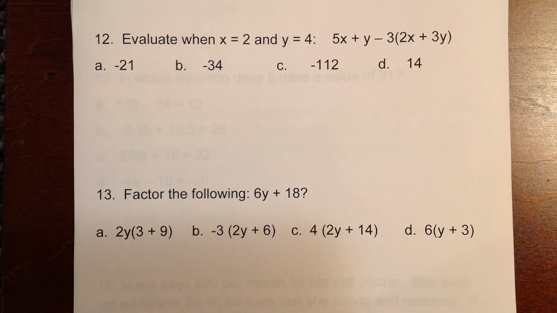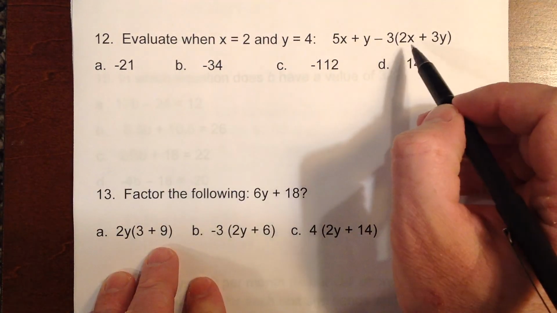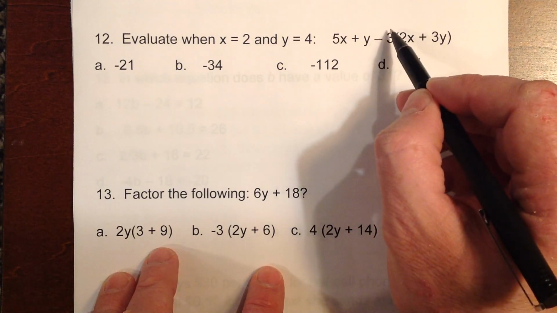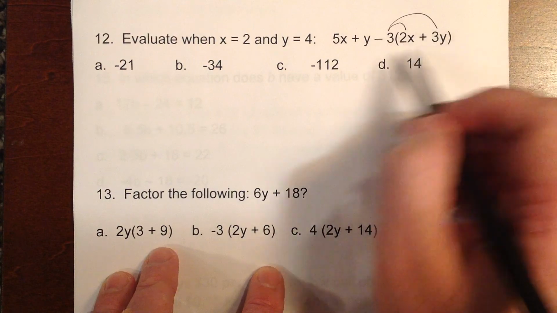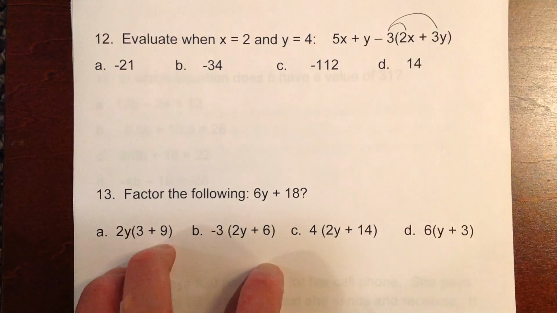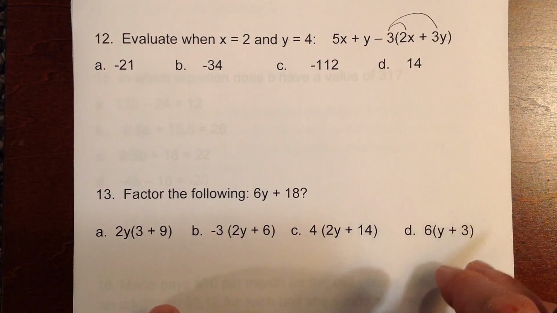Evaluate when x equals 2 and y equals 4. We're simply going to plug in the values here for x and for y. So, I'm going to say, and by the way, remember this negative 3 has to be distributed here. So you can either distribute that first, combine like terms first, and then plug in, or you can plug in first. I like to distribute first. It's entirely up to you how you want to do it.